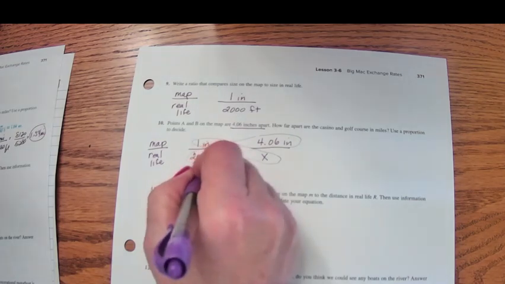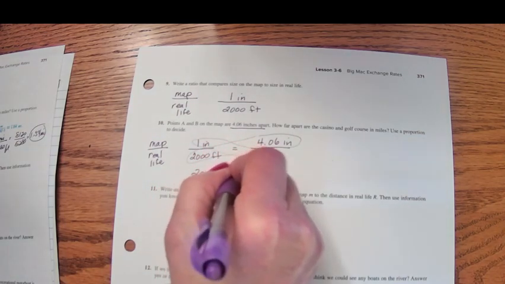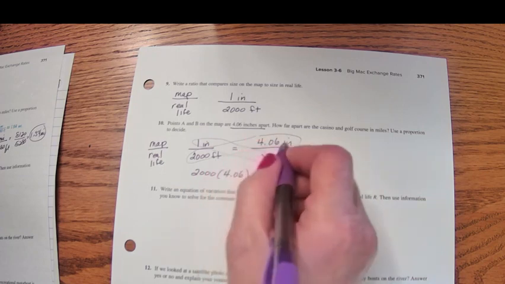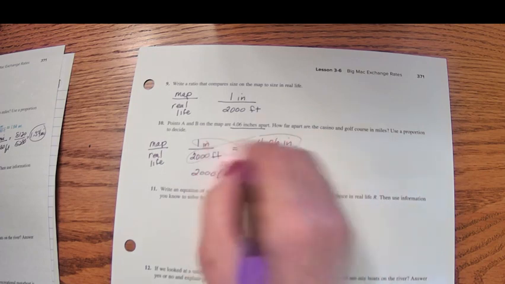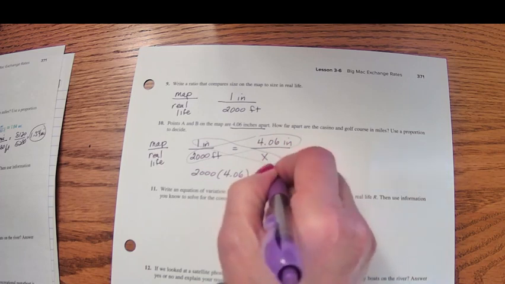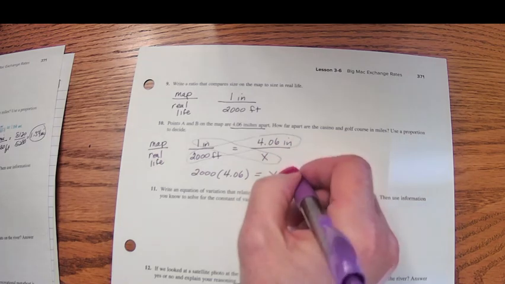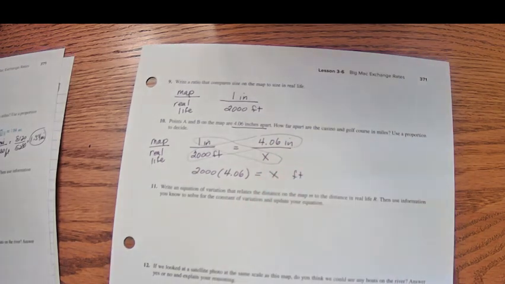So we've got 2,000 times 4.06, that would be feet times inches, is going to equal 1x. And this would be feet in our denominator, units in the denominator.